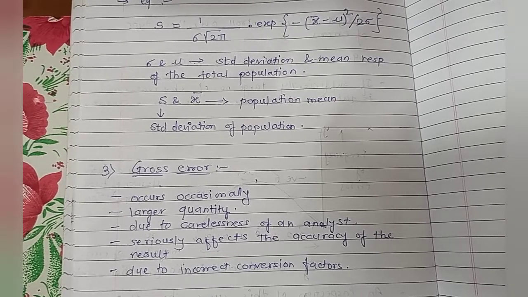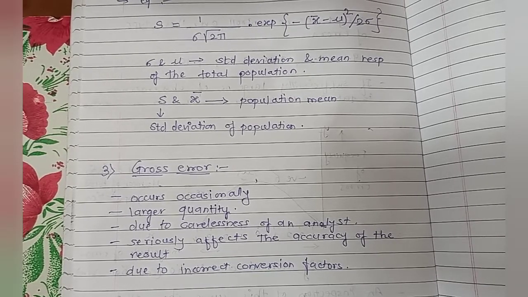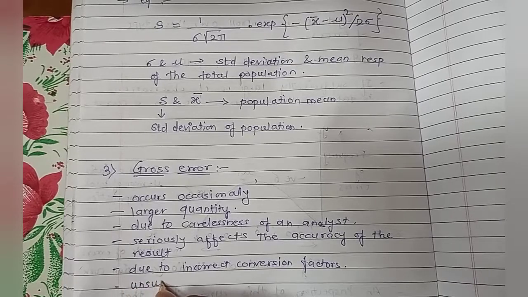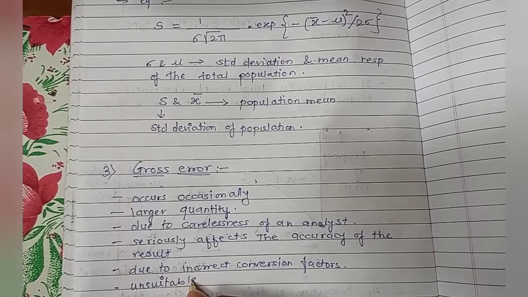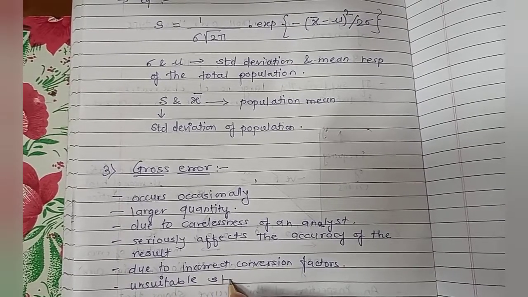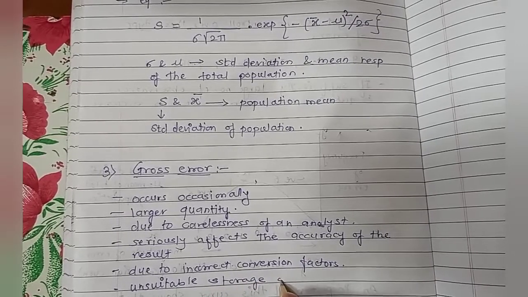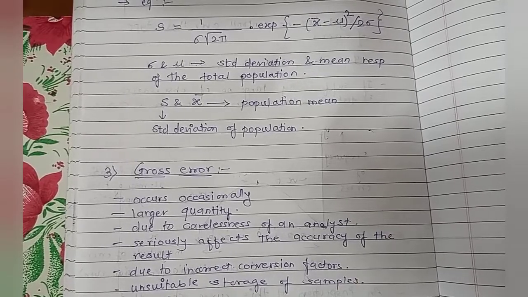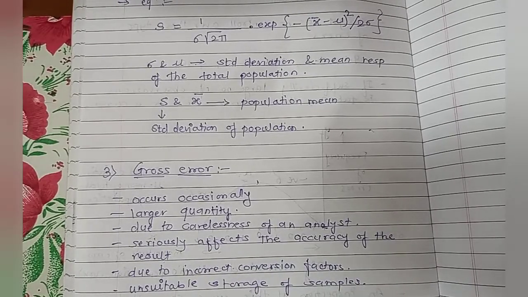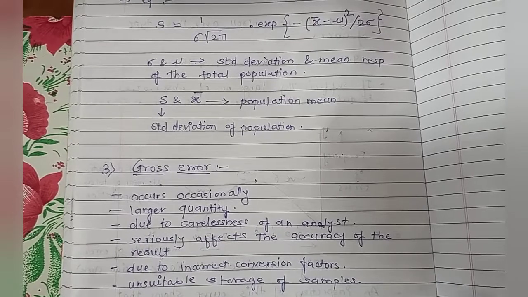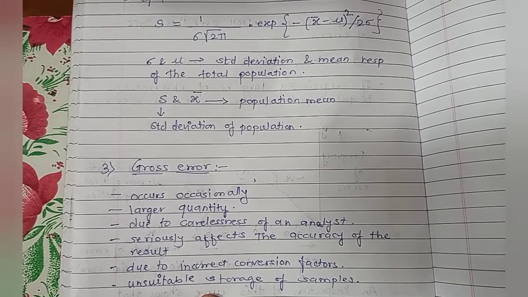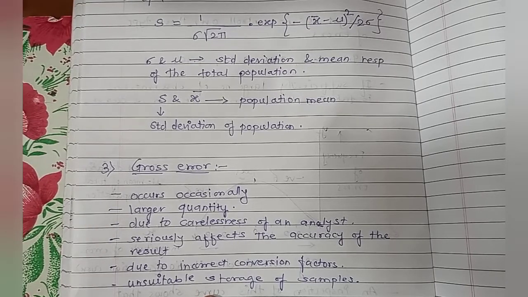Otherwise there is a gross error, and these errors are again due to unsuitable storage of samples. Earlier in CHA 190 you learned how to use and store chemicals.